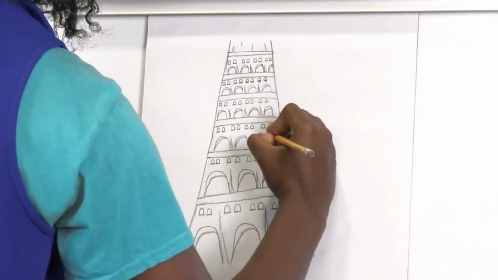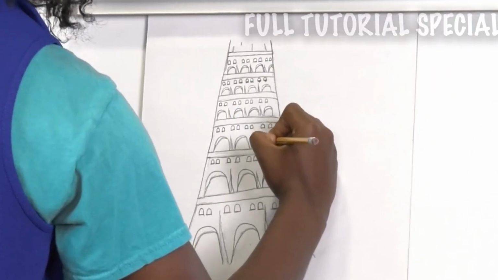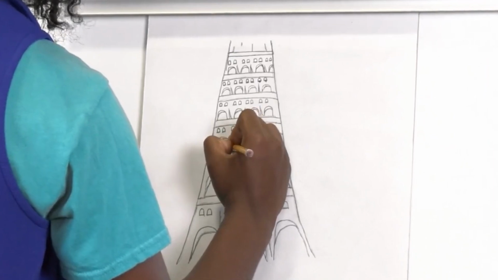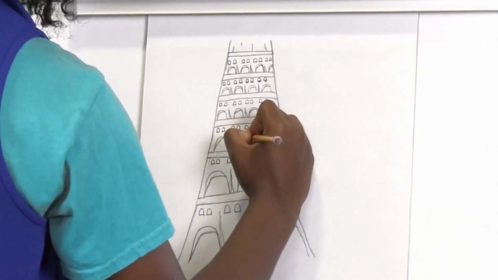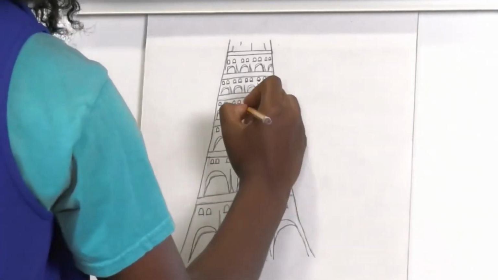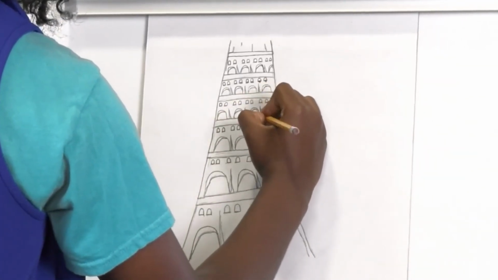Darken these a little up top. Some of the windows I want to leave that shade on the inside, just so it won't distract from the windows, okay? And I'm going to go back and just darken some of these.